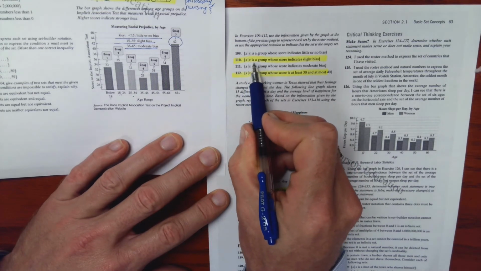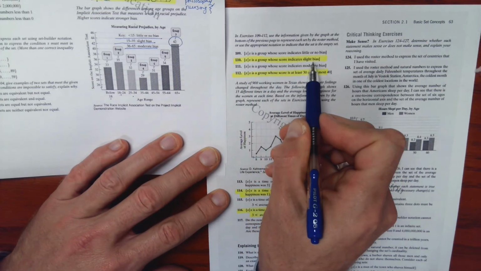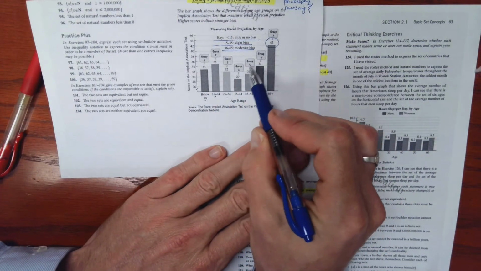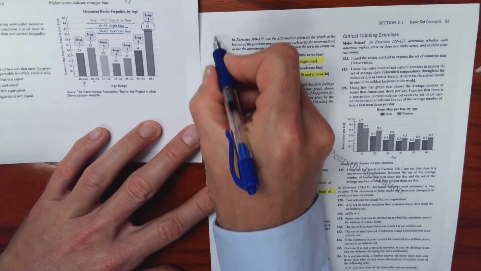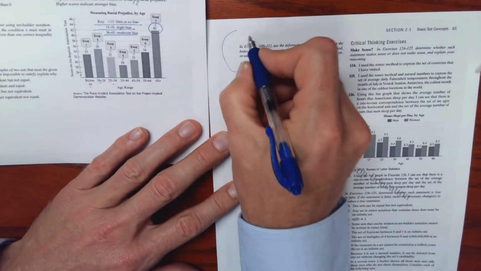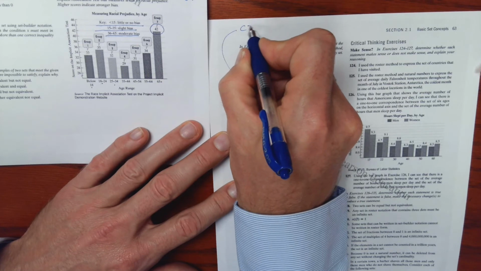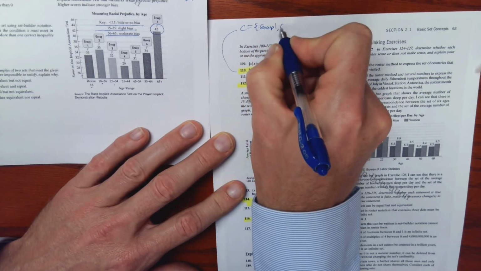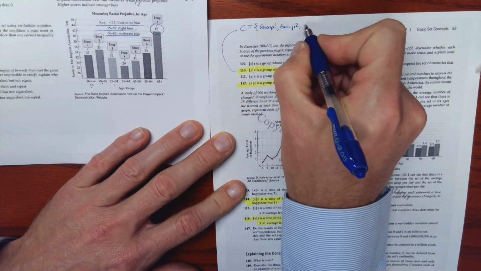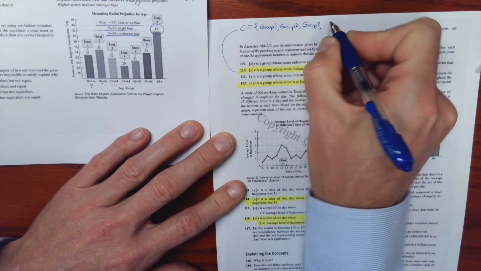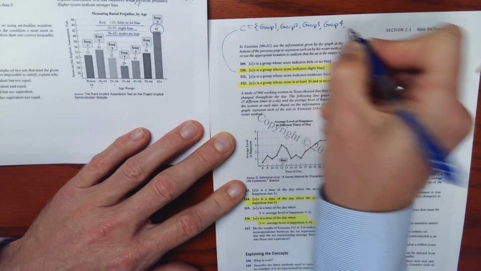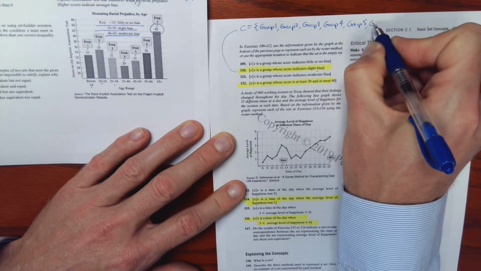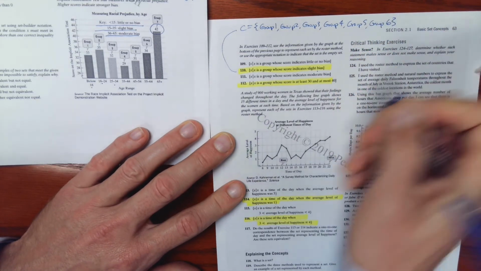So our first question here, X such that X is a group whose score indicates slight bias. So slight bias, that was groups 1 through 6. So in answering this, I'm just going to say C is the set that includes group 1, group 2, group 3, group 4, group 5, and group 6, okay?